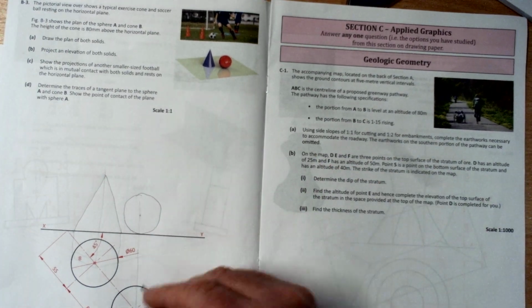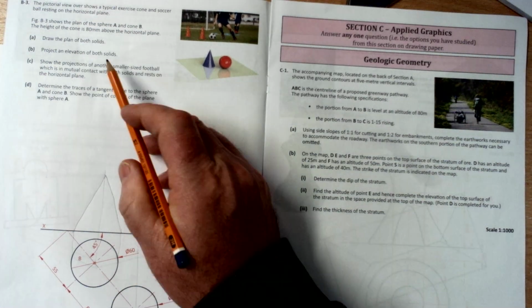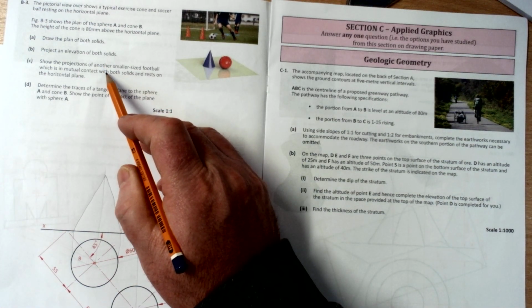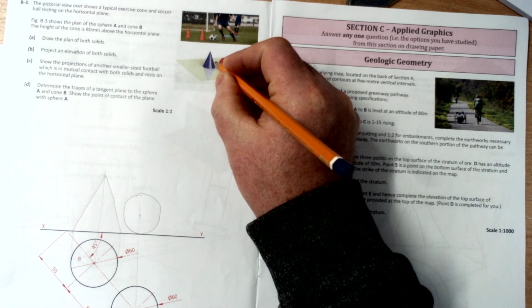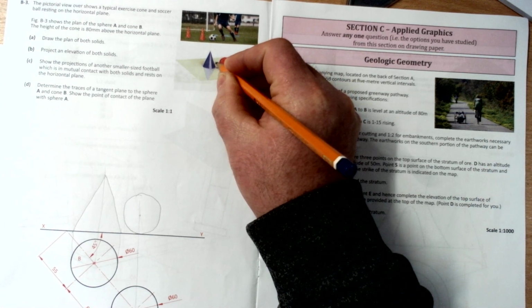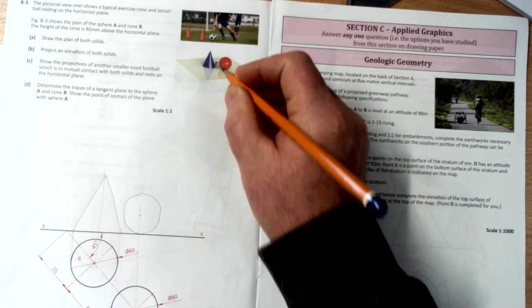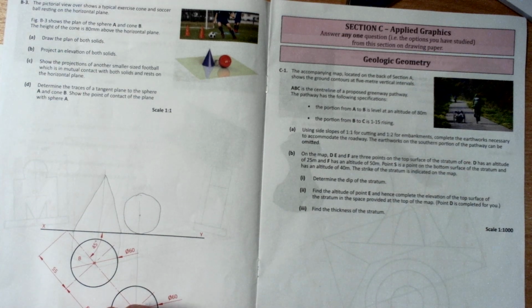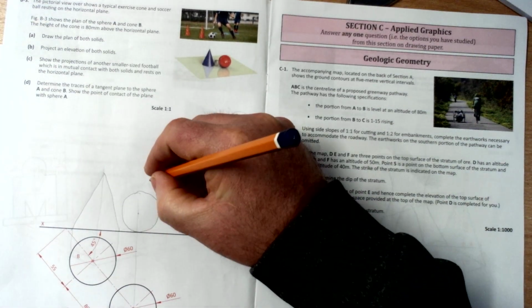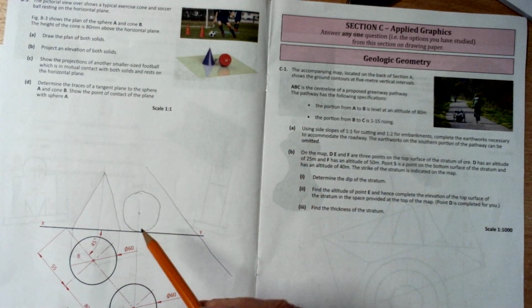But then you're going to be asked to put a ball in between the two of them that's touching them. So the solution is going to be a smaller ball in the middle there. But to do that, what you've got to do is walk over around here and, looking from the side at 45 degrees, put an auxiliary up here.